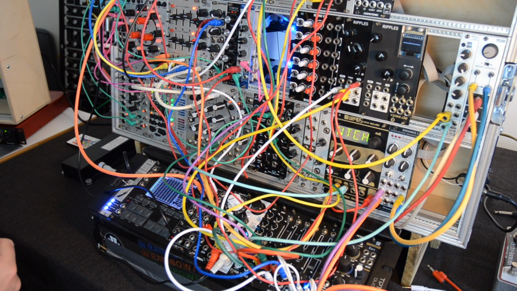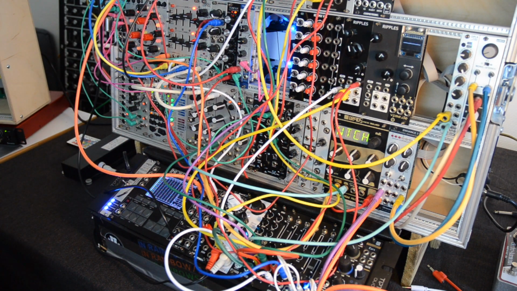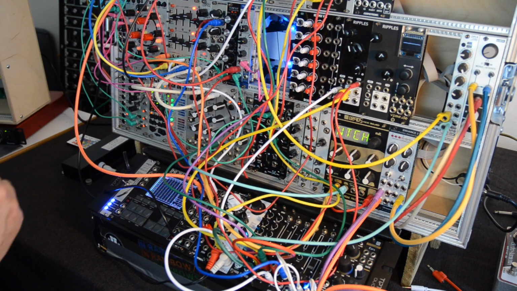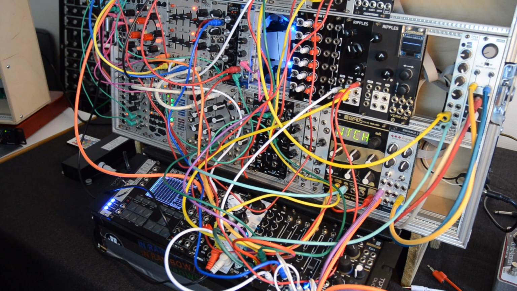Neither do I have one, let alone two parametric equalizers in my rack. And I don't have a fancy mixer with equalizers on it. But what I do have is a bandpass filter. And that's all I need.